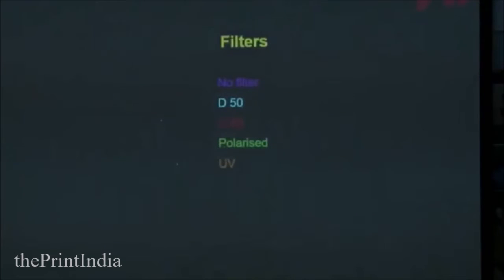When you are measuring LAB, normally we measure LAB without filter. But some people also cut down the UV light. So there are different filtration in the system. You must set your filter and must be consistent with that.